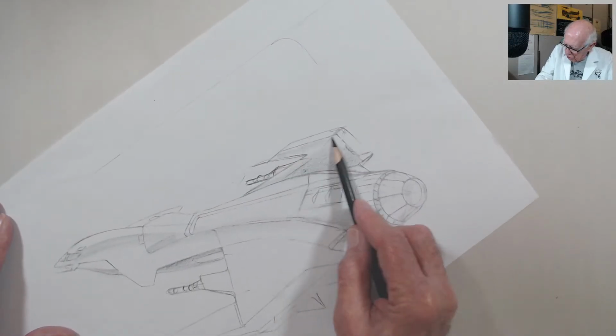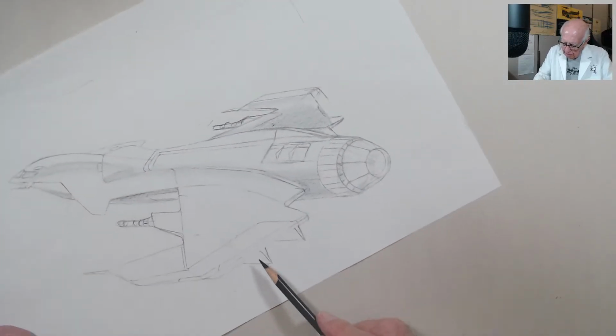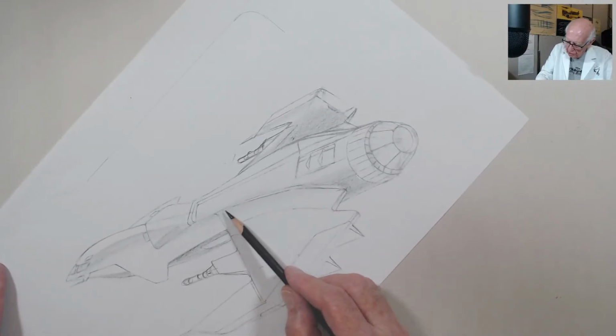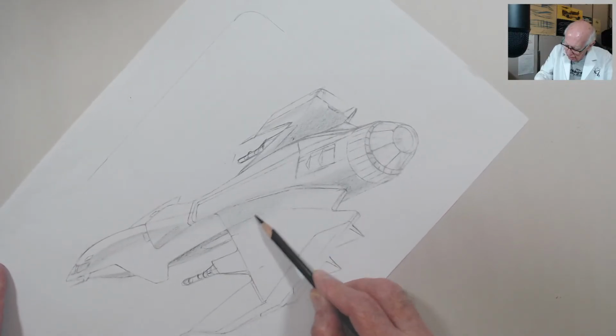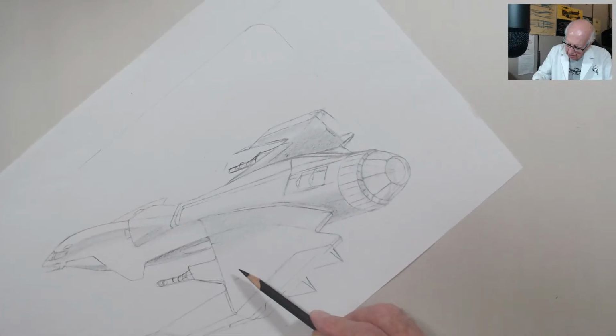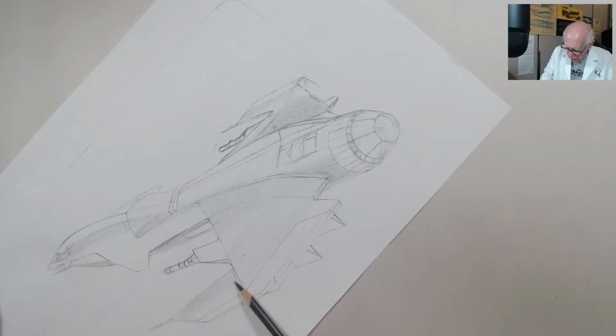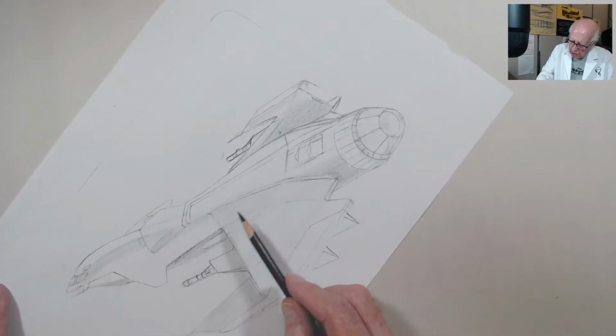Just kind of softening some of the shapes first. Get an idea where we are. Come back across this with light source, across that platform on the wings. Nice and soft first, just kind of tone it in. Then we'll start adding some line weights here.